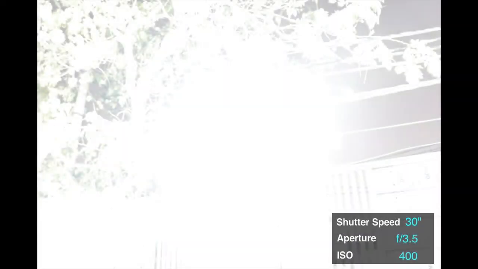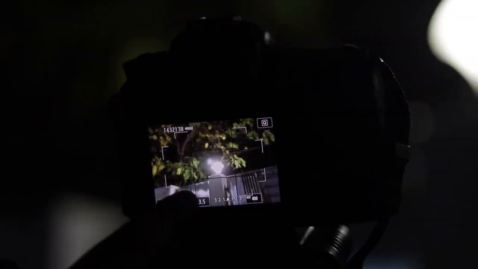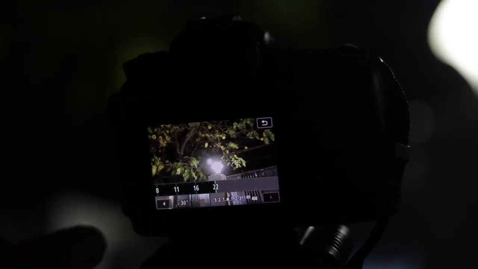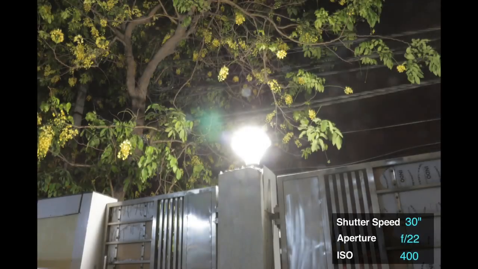But the shot just brightened up a bit too much because the camera is capturing too much light from a direct light source. Now I'm taking a shot with the same 30-second shutter speed while setting the aperture to f22. Now this is the perfect shot in my opinion, at least in this scenario.